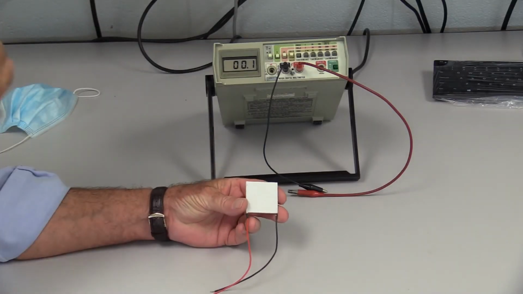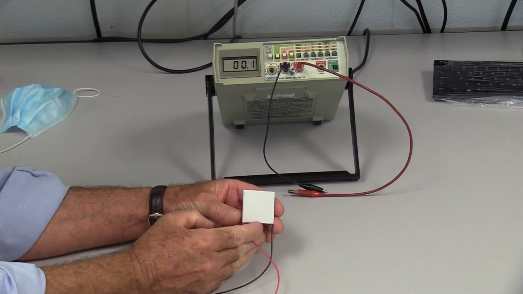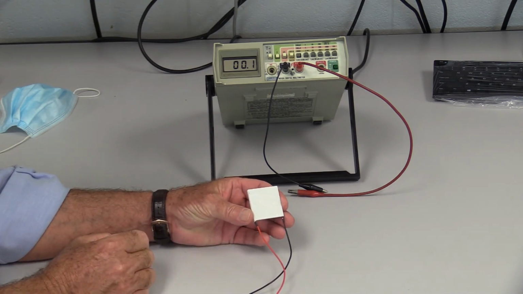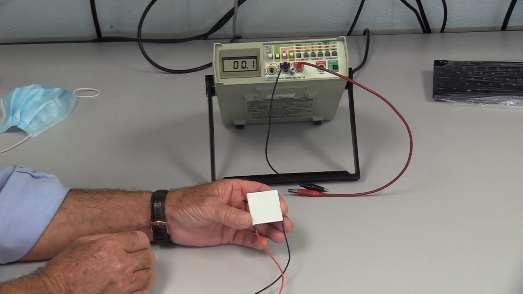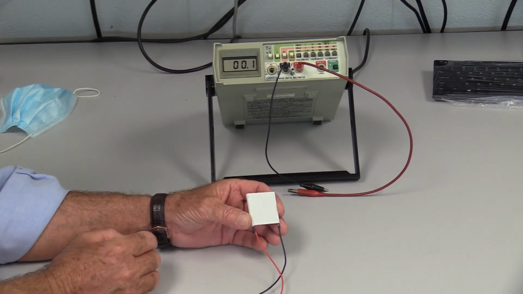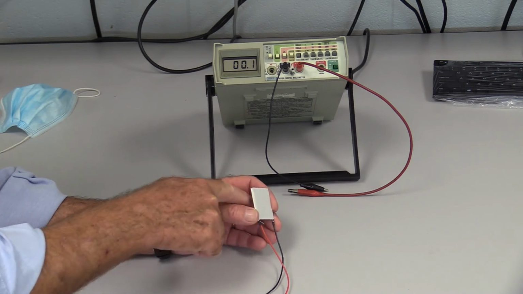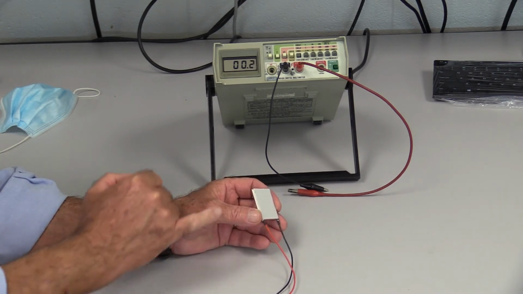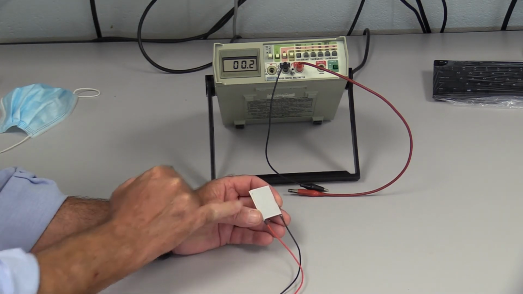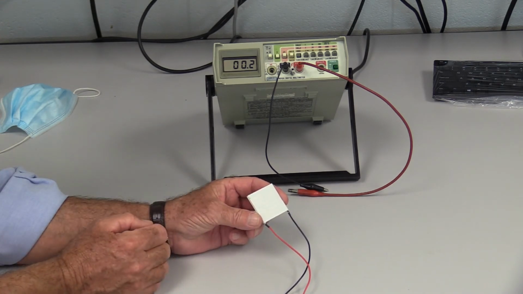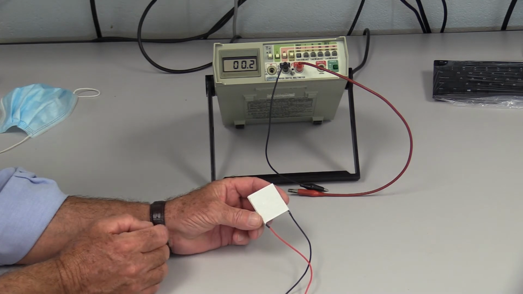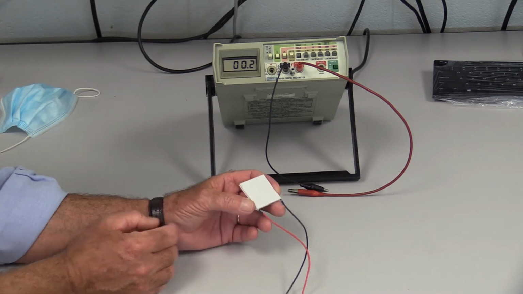Another device that makes use of the Seebeck effect is this device, and it's called a thermoelectric generator. Most everyone simply refers to it as a TEG for short. Now, the thermoelectric generator is constructed with two ceramic plates, and in between the ceramic plates is a semiconductor material. With this device, the semiconductor material in between the plates is boron.